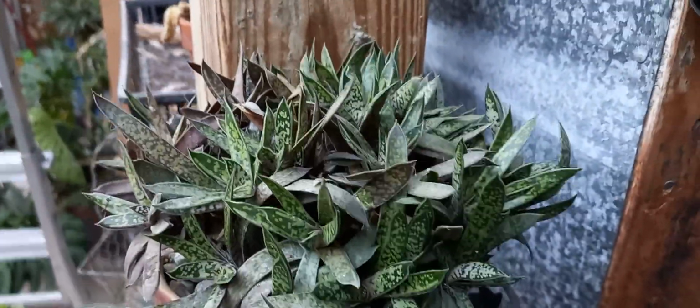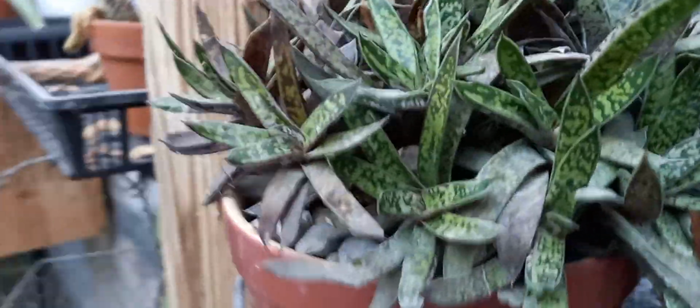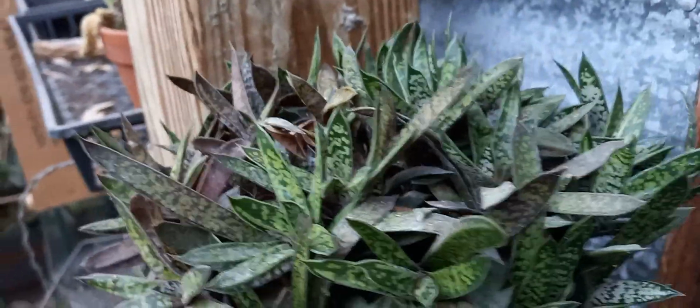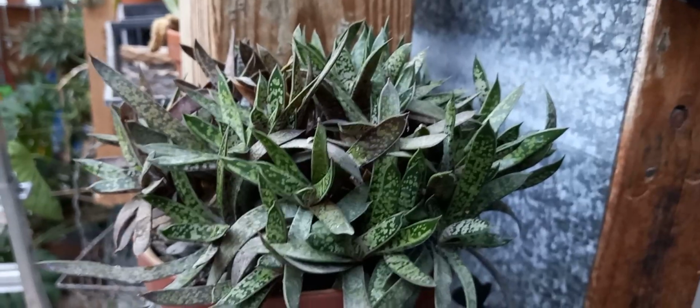And this is a Gasteria Lily Patana. It's kind of a little miniature. Always a reliable bloomer. Very nice plant to have. I recommend this one for anybody. It's a good beginner plant and everything. Blooms quite well every spring without fail.